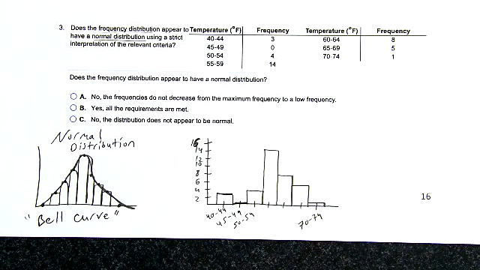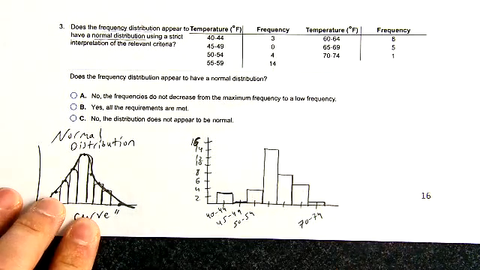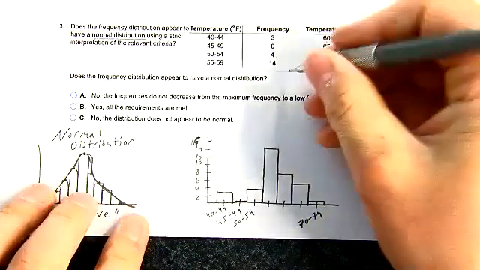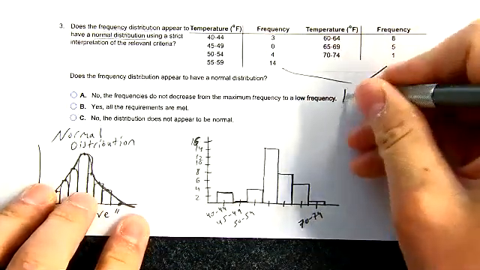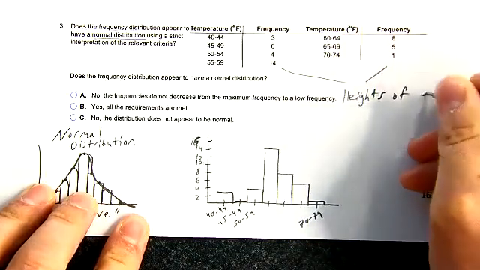Did everyone see how I got that? I just want to make sure you see how I did it, that each of these numbers is the height of each bar. That's the main takeaway here. So these frequencies are now the heights of each bar.